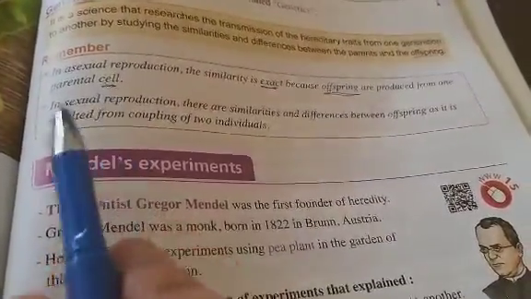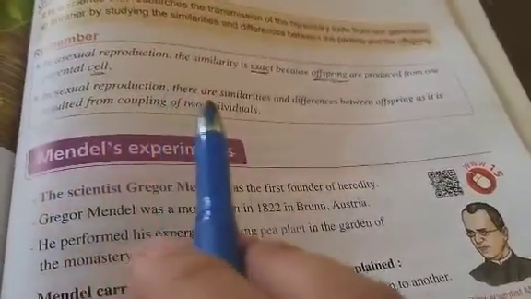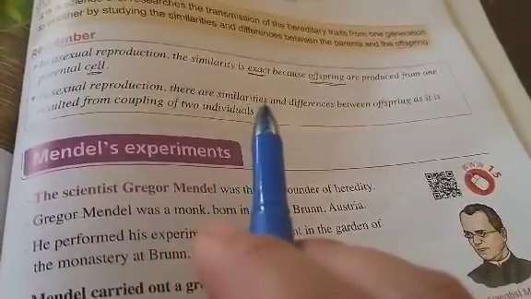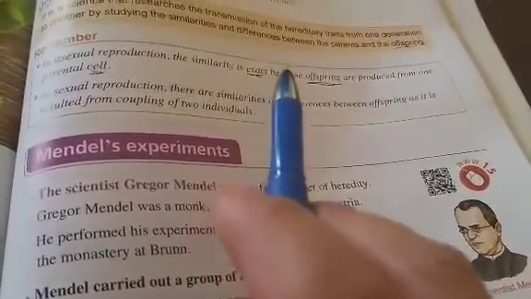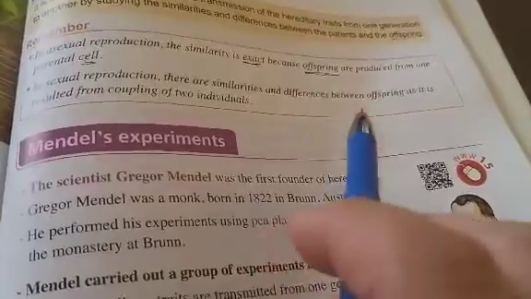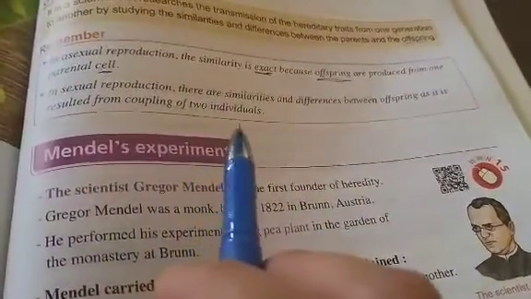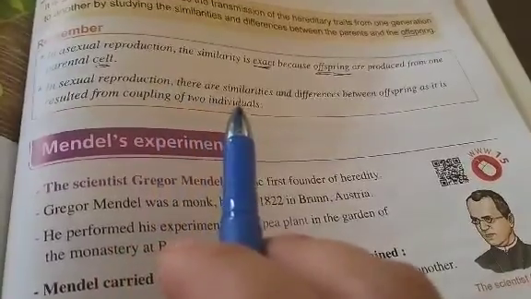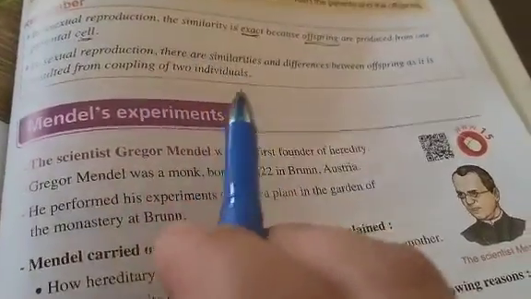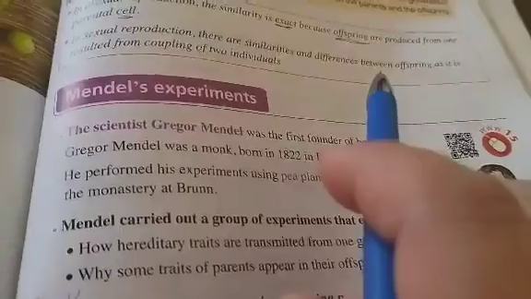It's one cell. And in sexual reproduction, there are similarities and differences. Why? Because there is a father and mother. Because there is what, girls? Coupling of two individuals, coupling of father and mother. So there will be similarities and differences in the offspring.